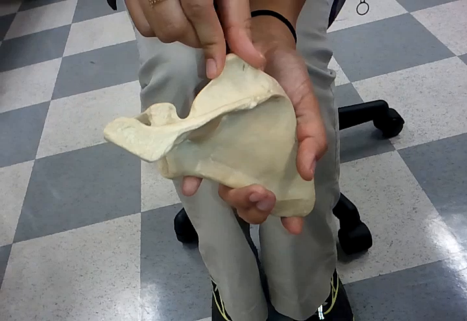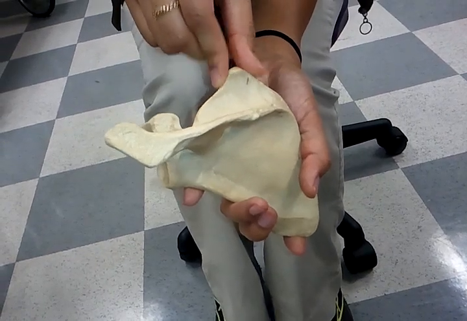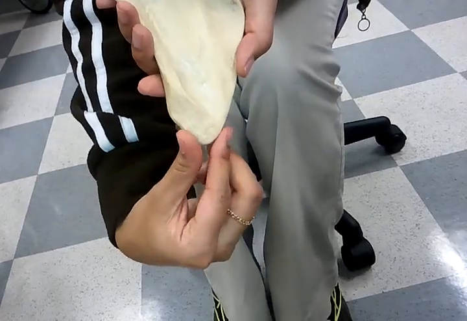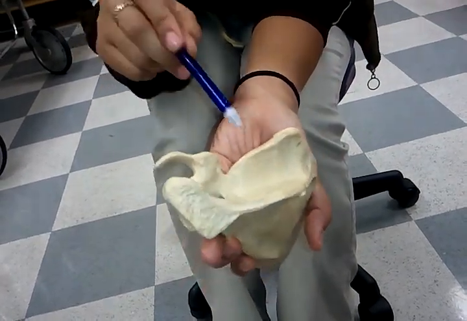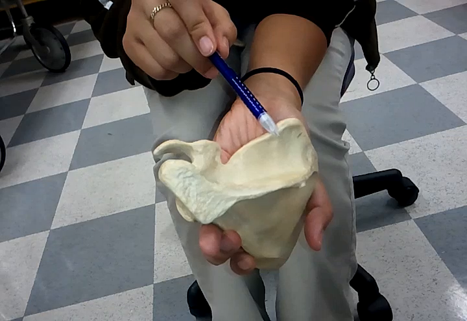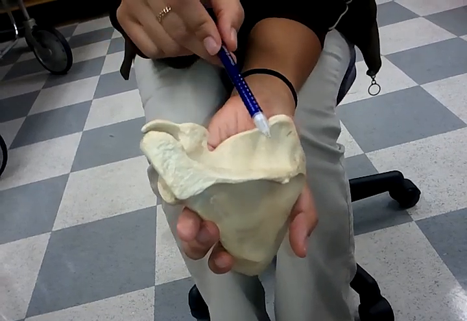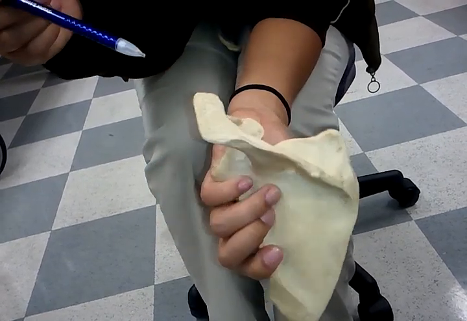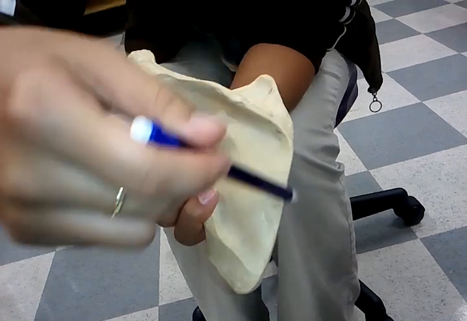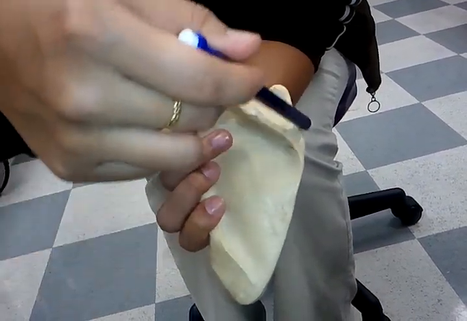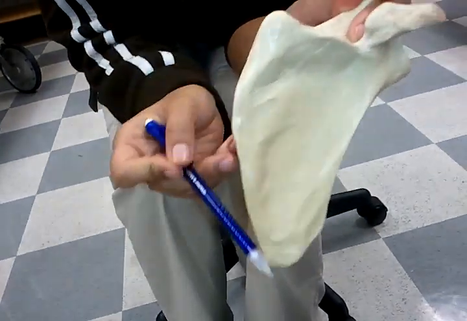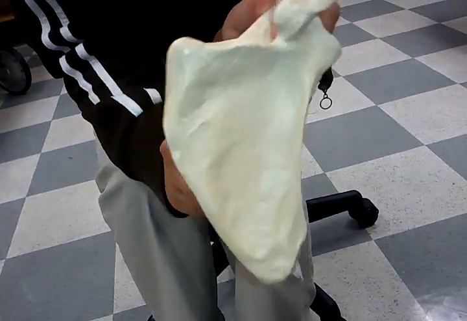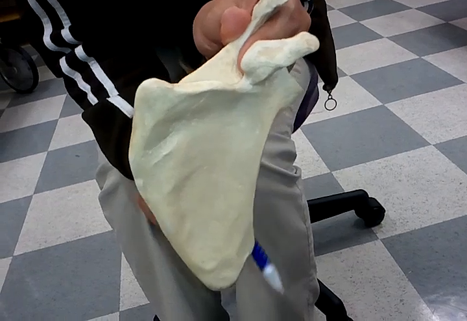On the top right here is our superior angle. On the bottom is the inferior angle. The top border is the superior border of the left scapula. You have your medial border of the left scapula. Okay, so this is the front. Your medial border of the left scapula. Your lateral border of the left scapula.